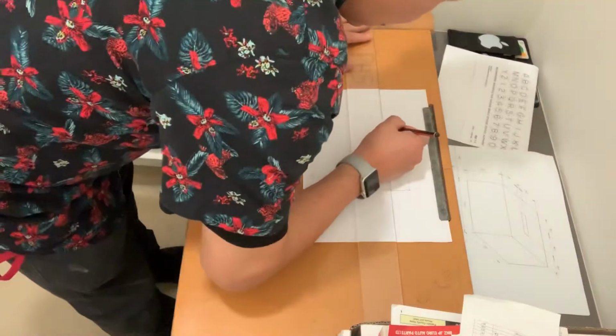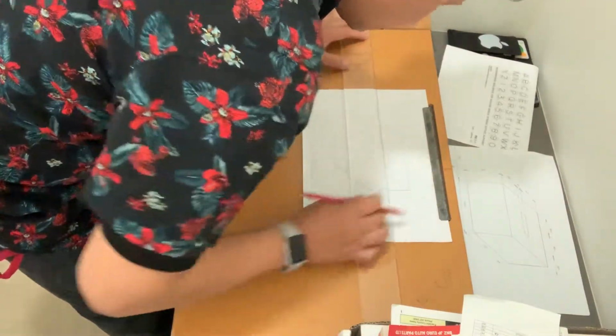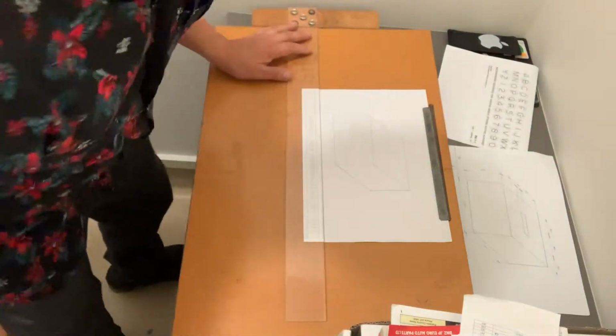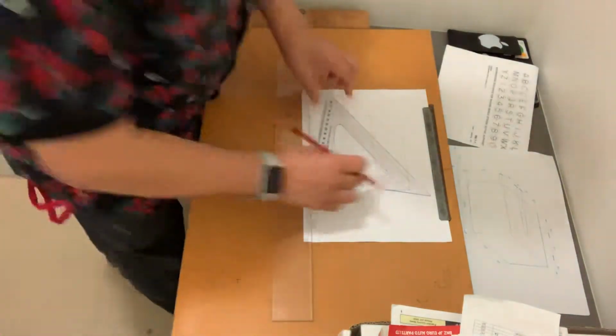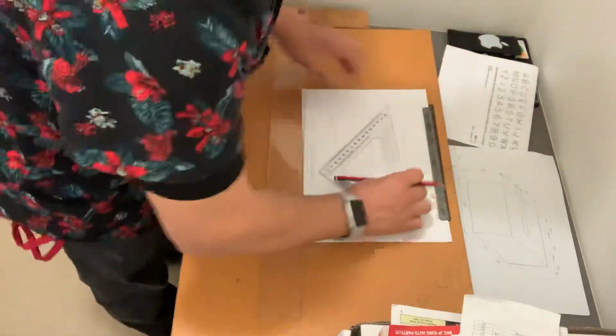Always use my horizontal T-square and then my oblique 45, and that should allow me to complete. And then I located now the initial coordinate of the hole.